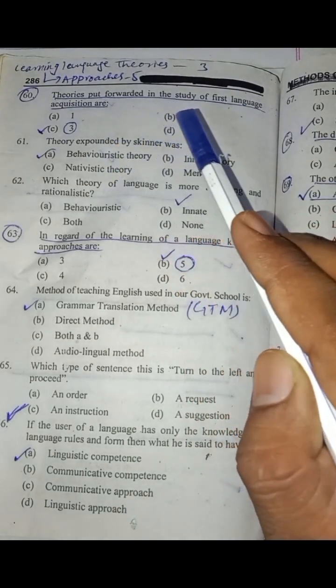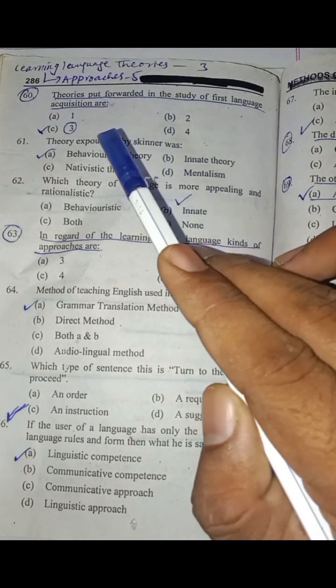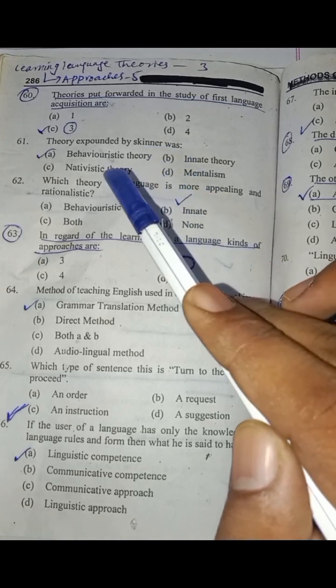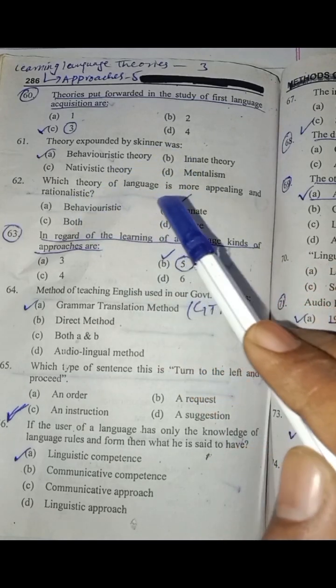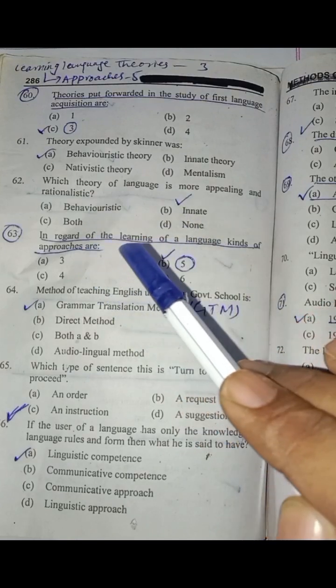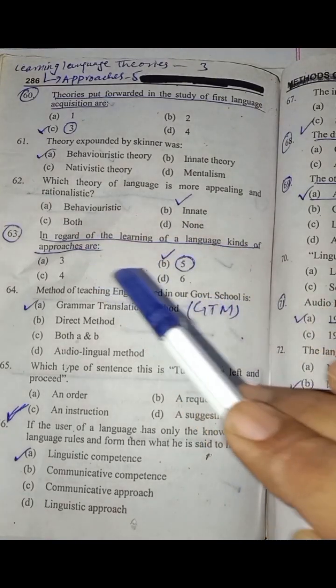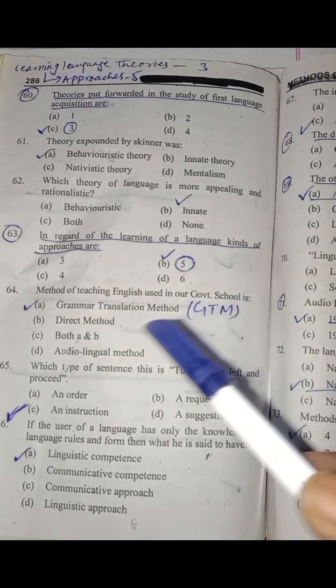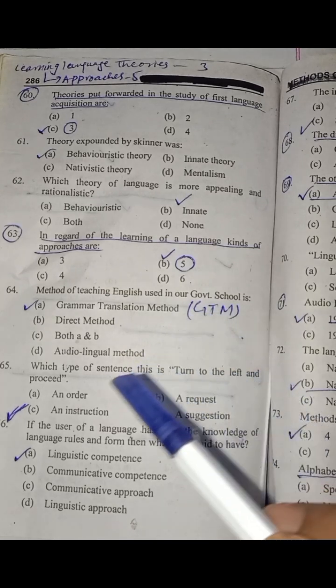Theories put forward in the study of first language acquisition are three. The theory expounded by Skinner was the behavioristic theory. Which theory of language is more appealing and rationalistic? Innate. In regard to the learning of a language, the kinds of approach are five. The method of teaching English used in our government schools is GTM, grammar translation method.